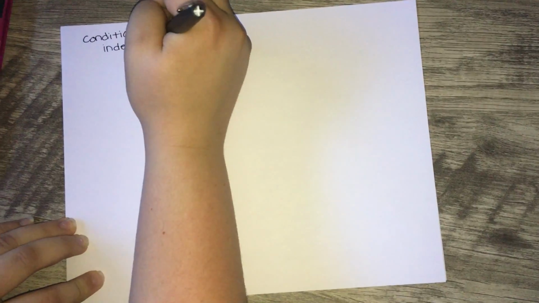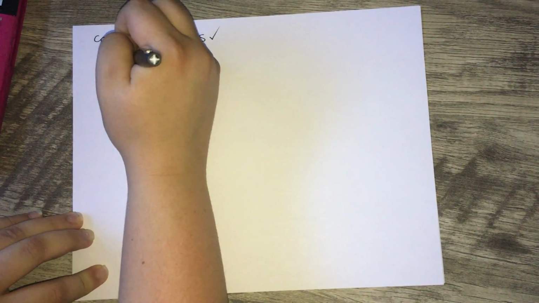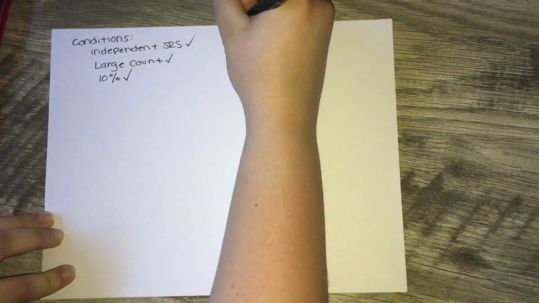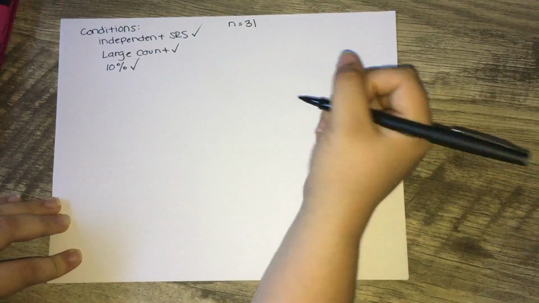the 2 years. First, we must check the conditions, such as whether or not the sample is a simple random sample, if it satisfies the large counts condition, and if the sample population makes up 10% of the total population. Now, for this example, our population is 31, as January has 31 days in it.